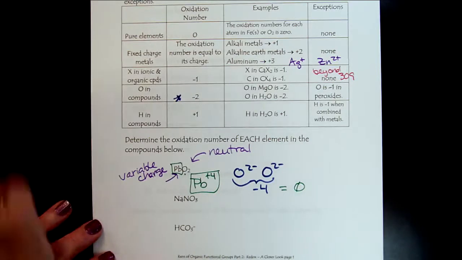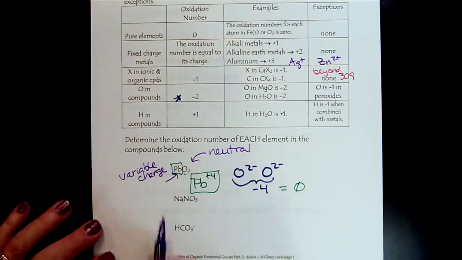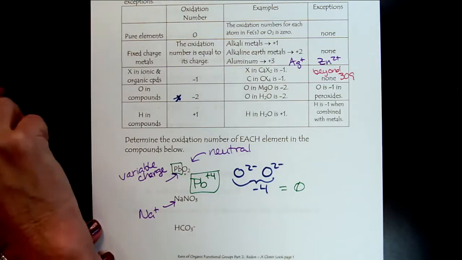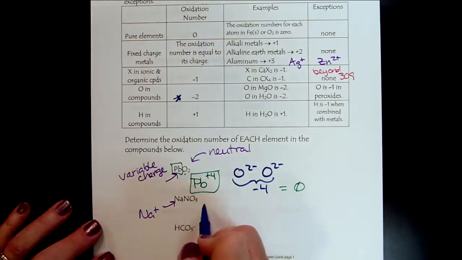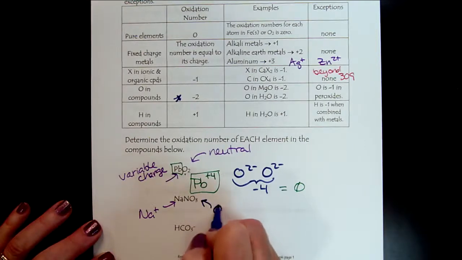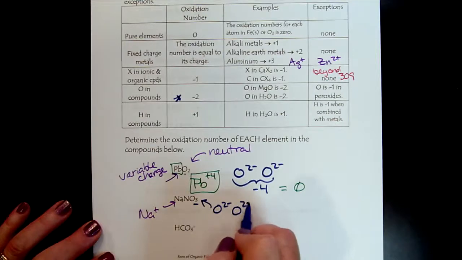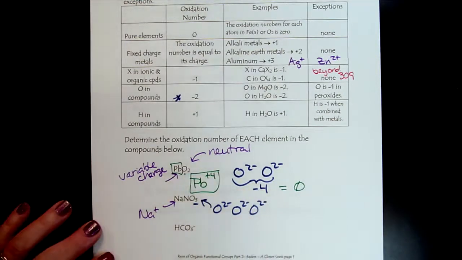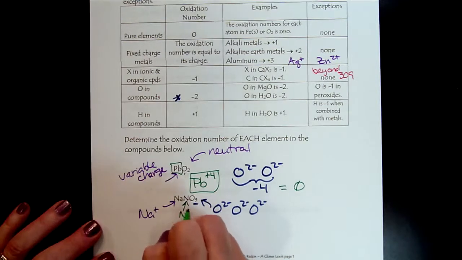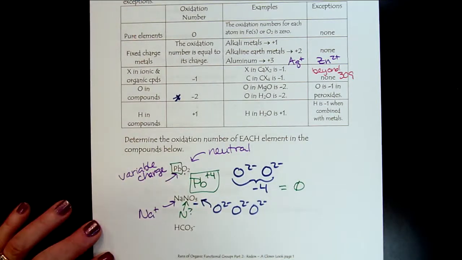So the oxides are easy, and then we had to determine the lead. Now in this next example, sodium, our buddy the alkali metal, we know sodium is +1. And once again, the oxide we know is -2, and the chemical formula says there are 3 of them. So the mystery here is the nitrogen. We don't know what the charge is.